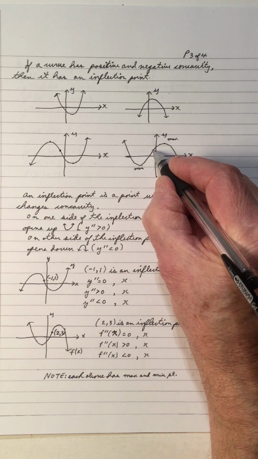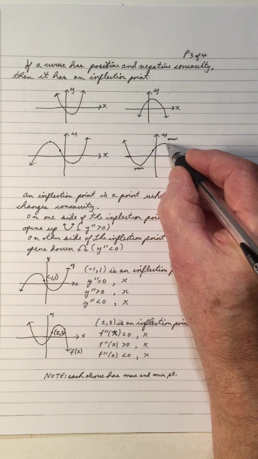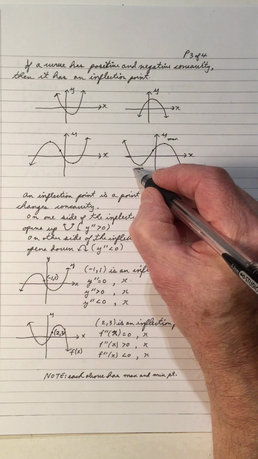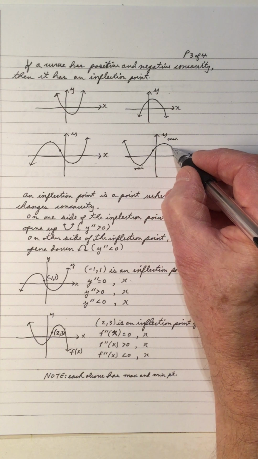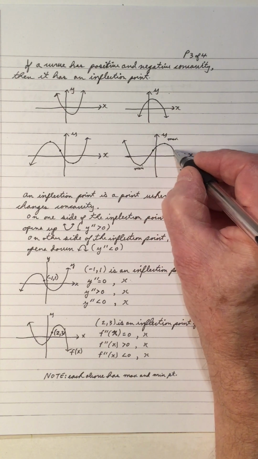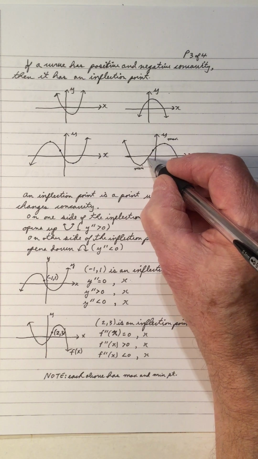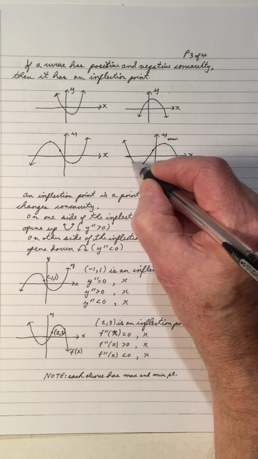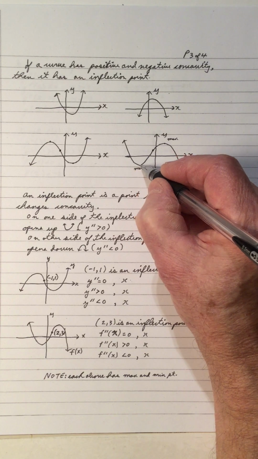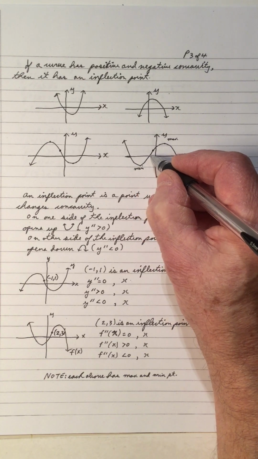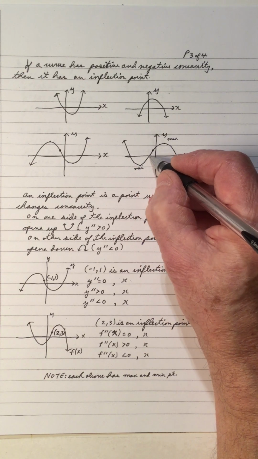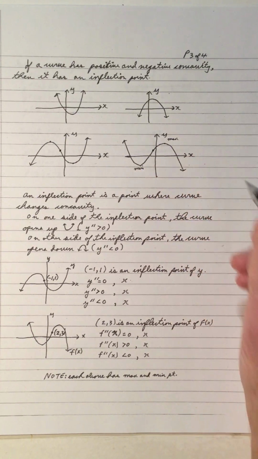If this is the inflection point, we have a maximum on this side, a minimum on this side. At the maximum point, we have a negative concavity. The second derivative is less than 0. And when we have a minimum point, we have a positive concavity, which means that the second derivative is greater than 0. Let's continue.